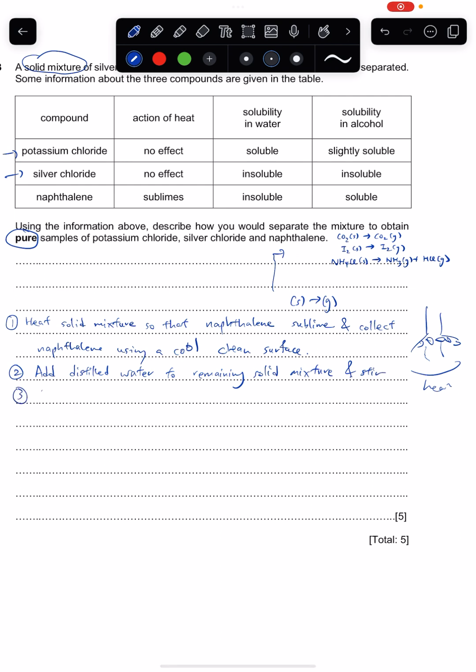Next, we will filter. Residue is actually the thing that doesn't dissolve, which is your silver chloride, solid. Your filtrate, which is the solution that goes through, is your potassium chloride solution.